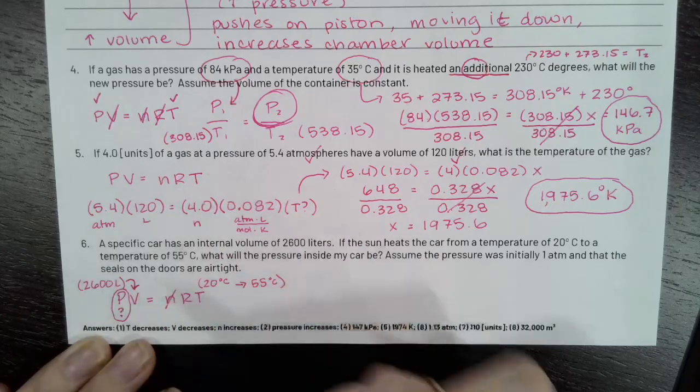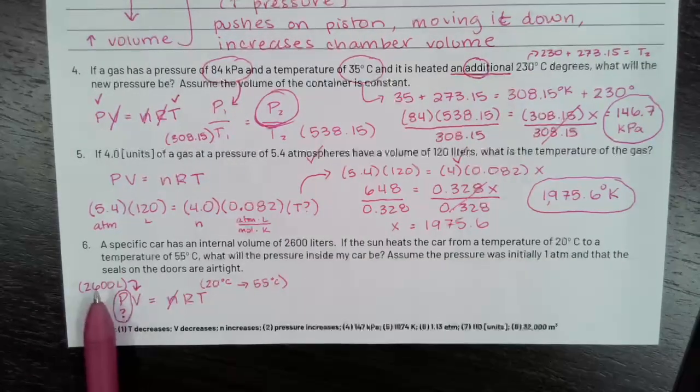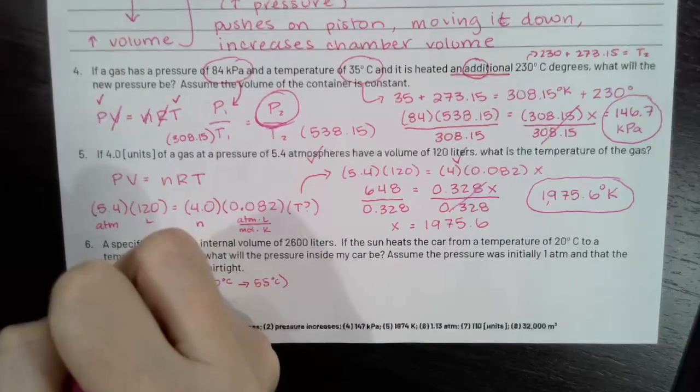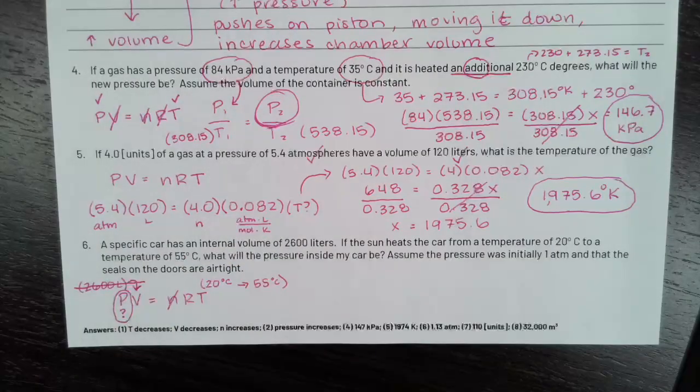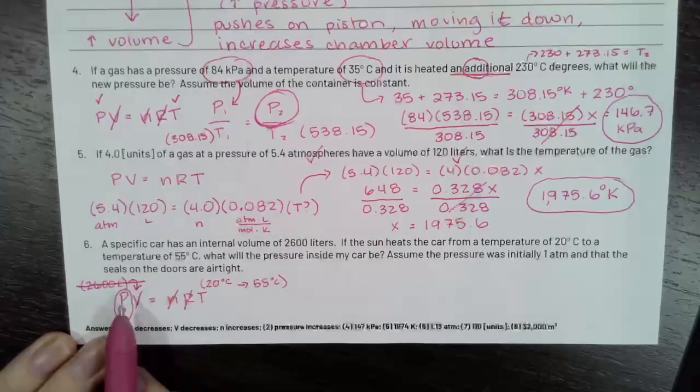Not currently. All right. Folks, I know they said that the volume was 2,600 liters, but I have a question for you. Would you consider a car a rigid container? I mean, no. Can you pump a car up like a balloon? No. So if you can't pump a car up like a balloon, it counts as a rigid container. A rigid container is anything that doesn't expand or contract. Does that make sense? Okay, so if a car is a rigid container, we don't care about the volume because it's not going to change. So we can cross out volume. We always cross out R. Hey, it turns out this is just a pressure and temperature question.